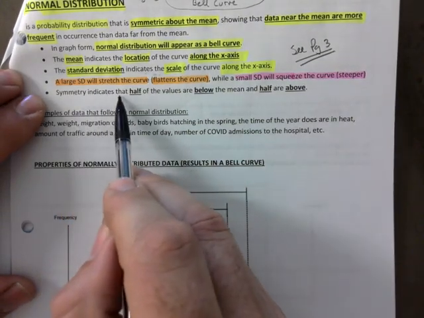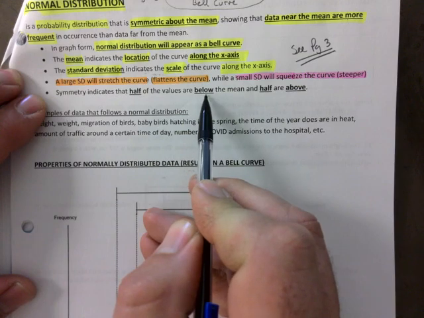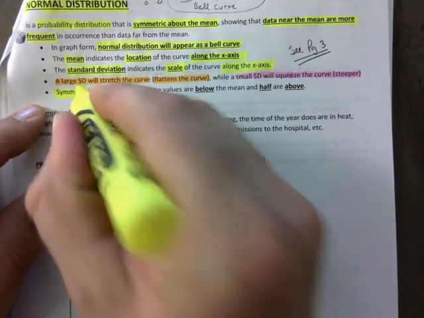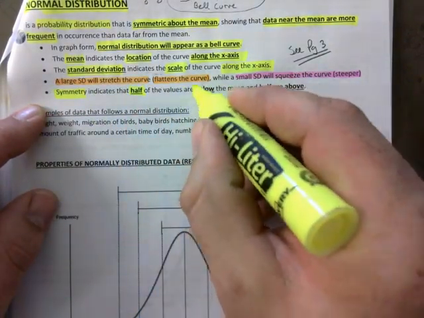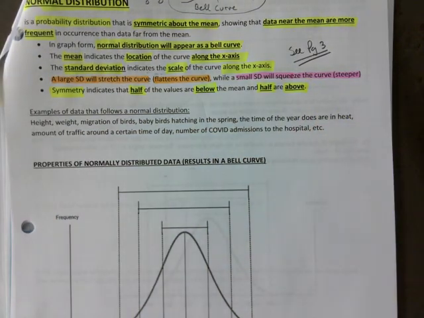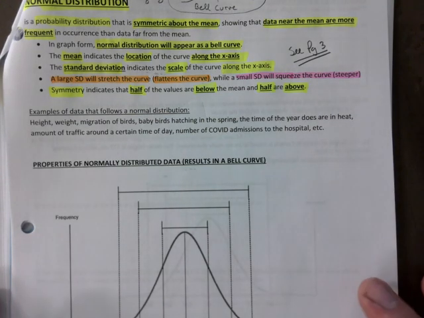Symmetry indicates that half of the values are below the mean and half are above. That's important. Symmetry tells us that half of the values are below and half are above. That is symmetry. It's like your parabola, same thing.